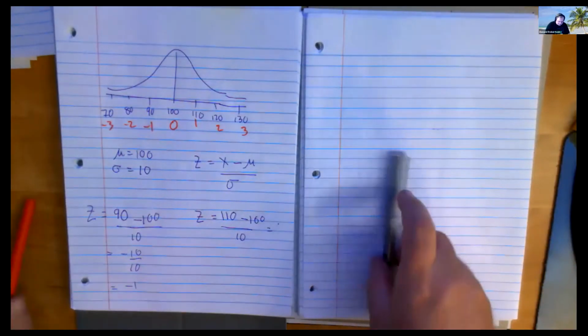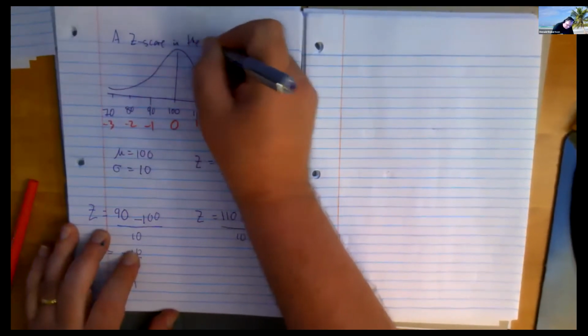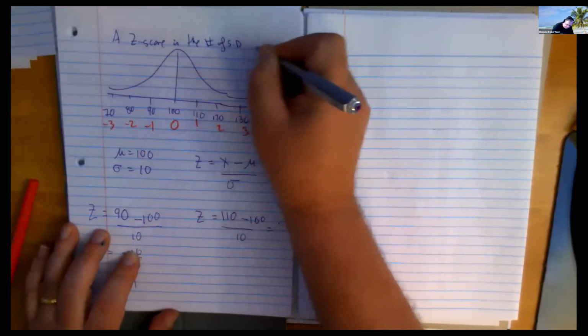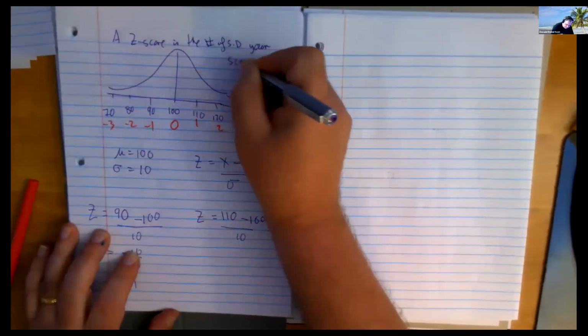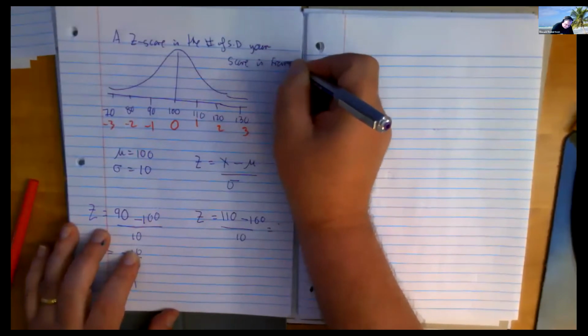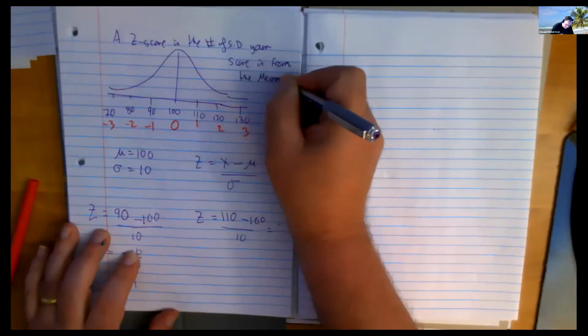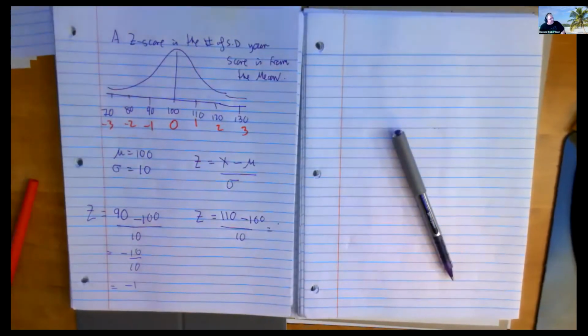So if you want to put an idea, what is a Z score telling me? A Z score is the number of standard deviations your score is from the mean. So can you imagine if somebody had a Z score of 2, wouldn't that mean that they were 2 standard deviations away from whatever the mean was? And if your Z score was -1, you'd be 1 standard deviation less than the mean.